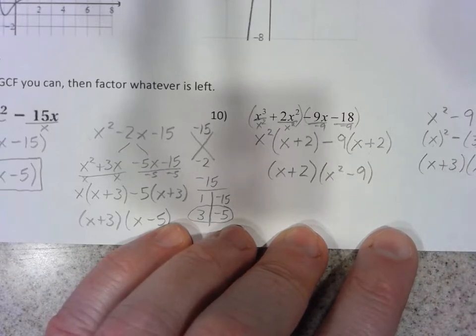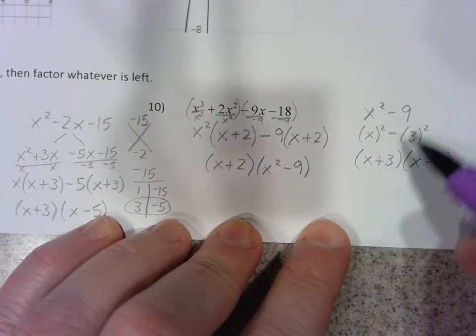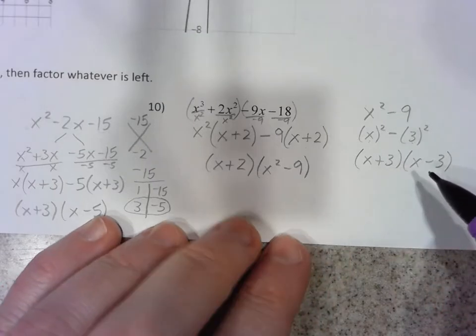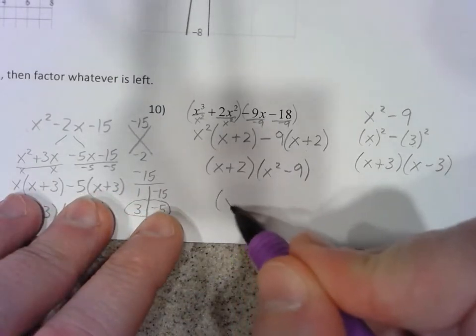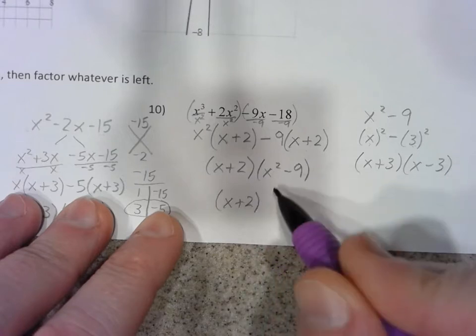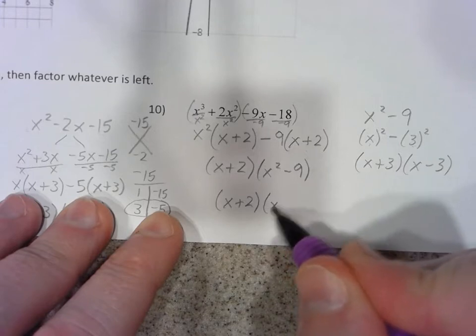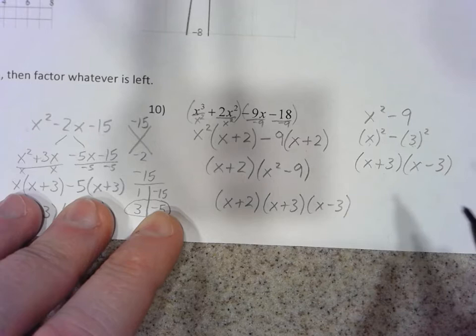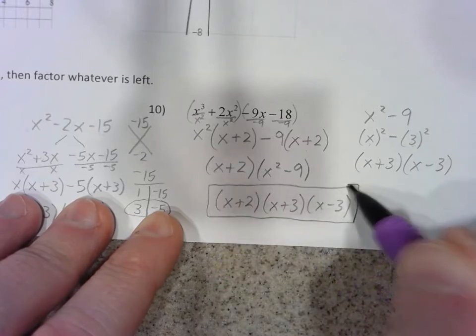So x squared minus 9 factors, sorry about the screen there, into x plus 3 times x minus 3. So the final factored form: x plus 2 stays, but x squared minus 9 can be written as x plus 3 times x minus 3. Now there are no exponents left, so that is fully factored.